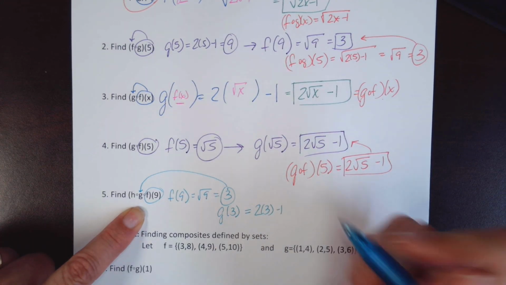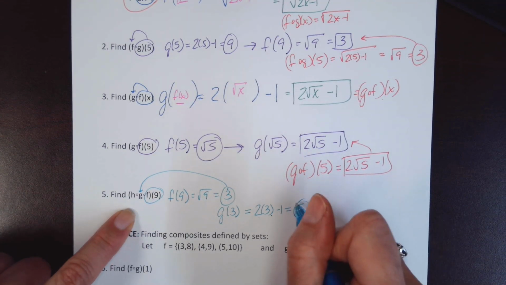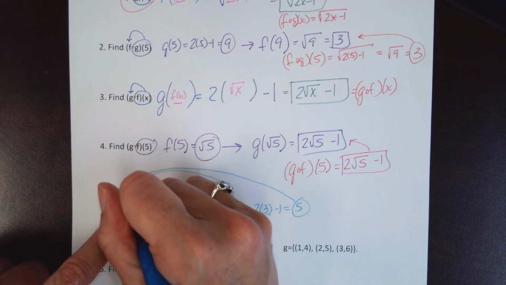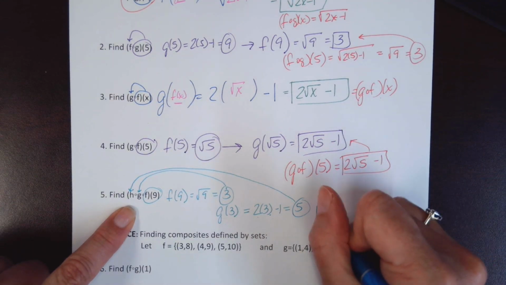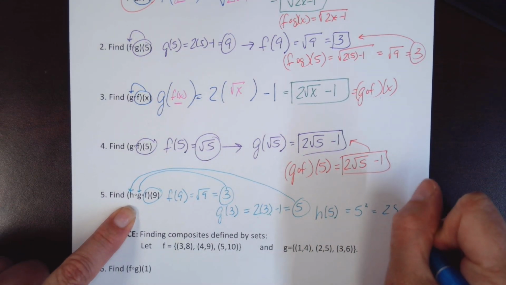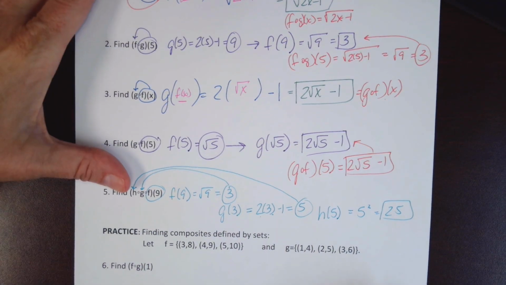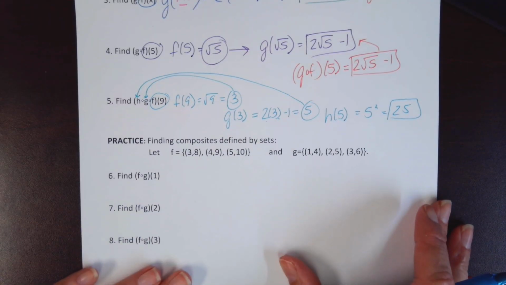I'm looking at the functions up above. 2 times 3 is 6 minus 1 is 5. And I'm going to plug that into h. So h of 5 is 5 squared. That gives me 25. All right, so output of one function is the input of another.